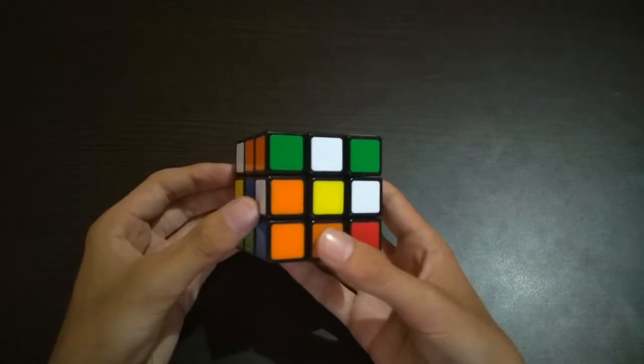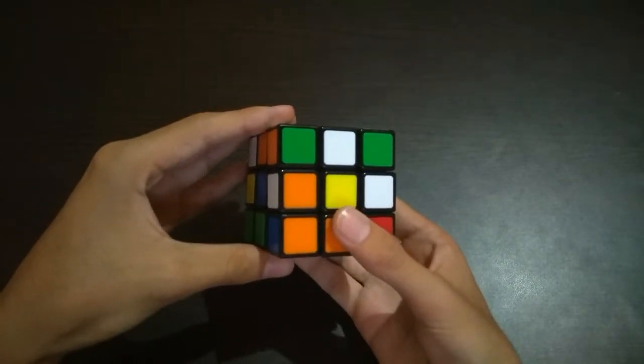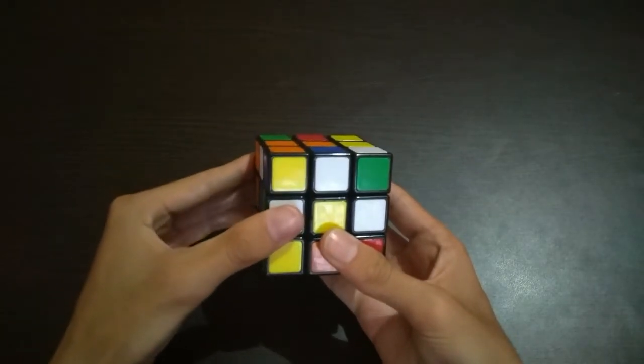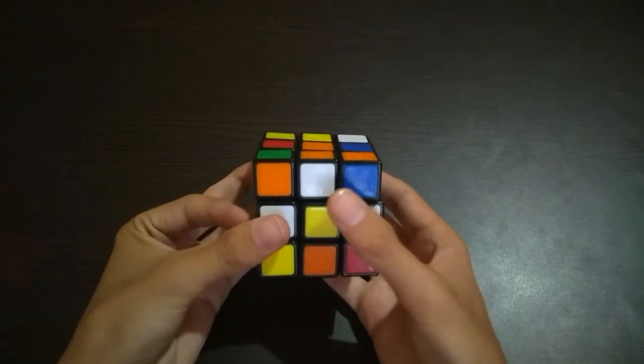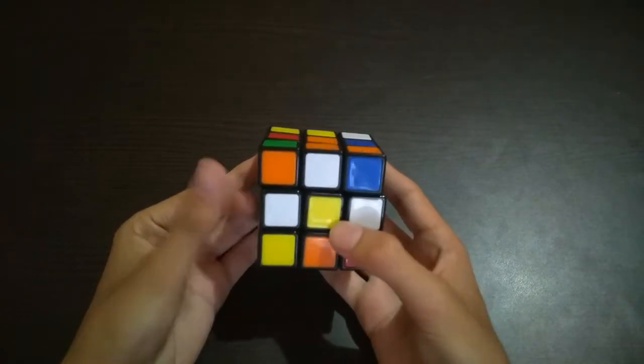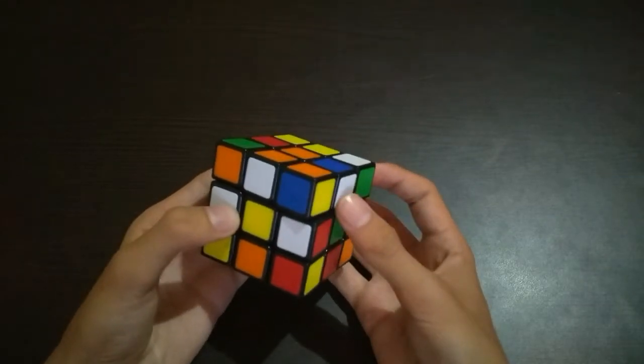Now here is an important case. As you can see, I have a white edge on the left layer, and if I try to just solve it with the same method as we did the last one, you can see that it's disturbing the already solved white edge piece.